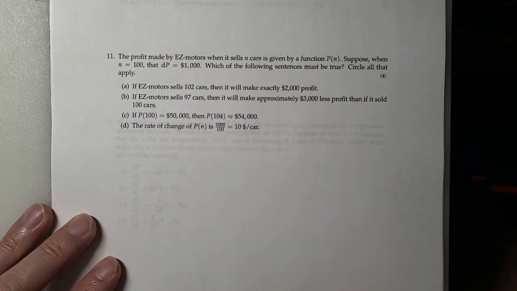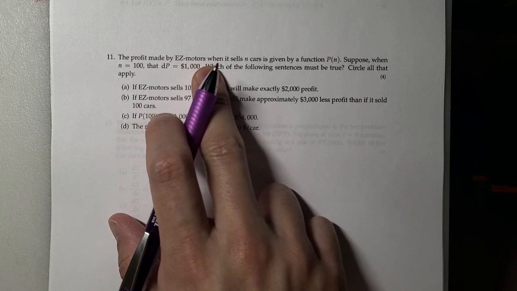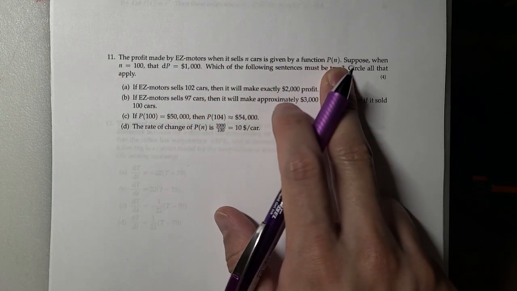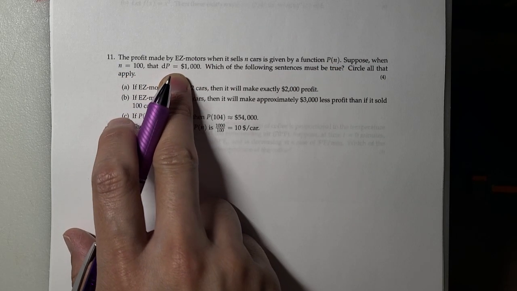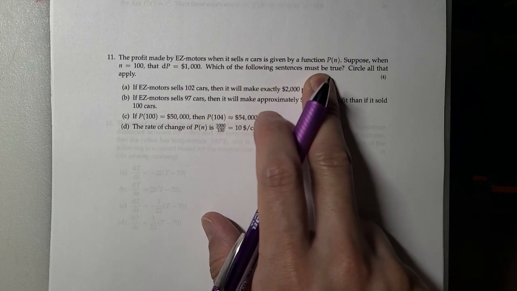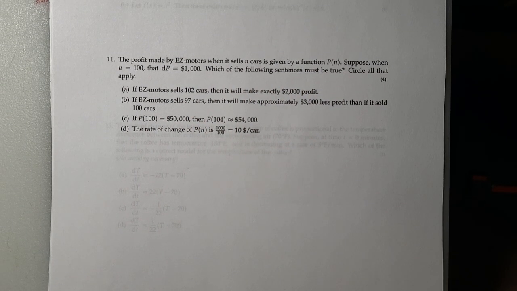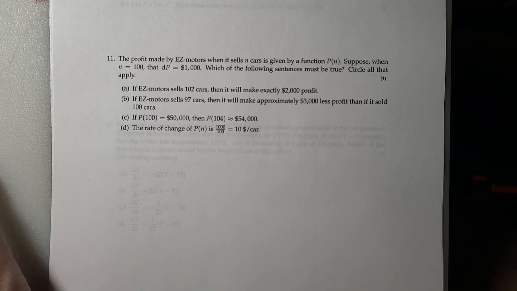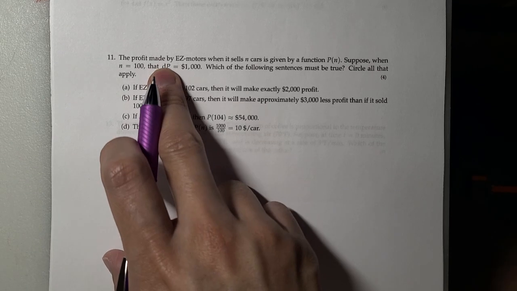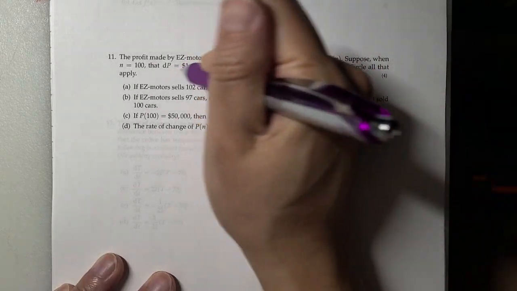Okay, this is a bad question, one of them. The profit made by Easy Motors when it sells n cars is given by a function p of n. Suppose when n is equal to 100, that dp is 1,000. Which of the following sentences must be true? Circle all that apply. Okay, this is bad because it doesn't say that dp is a differential. It assumes that you know that. But dp could be just any variable. So this is very vague. So I got confused by that.